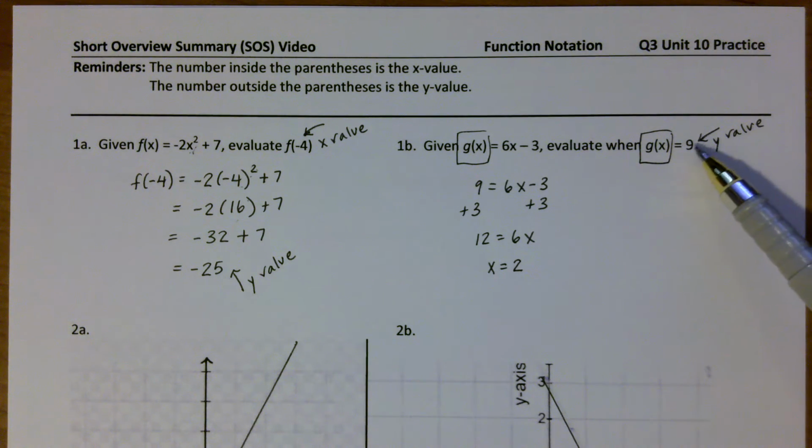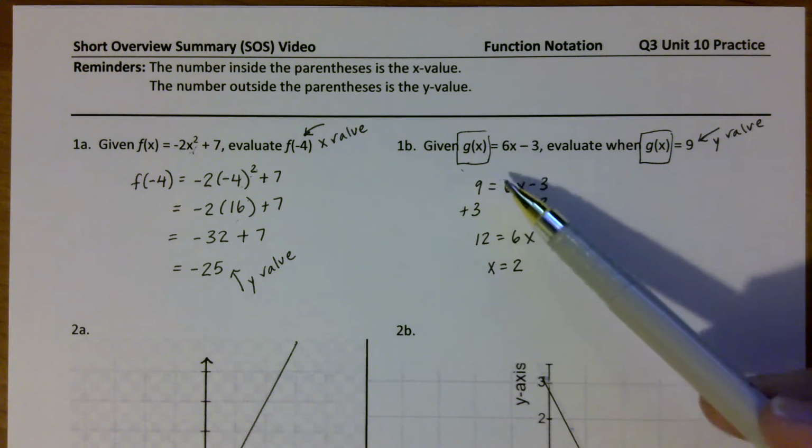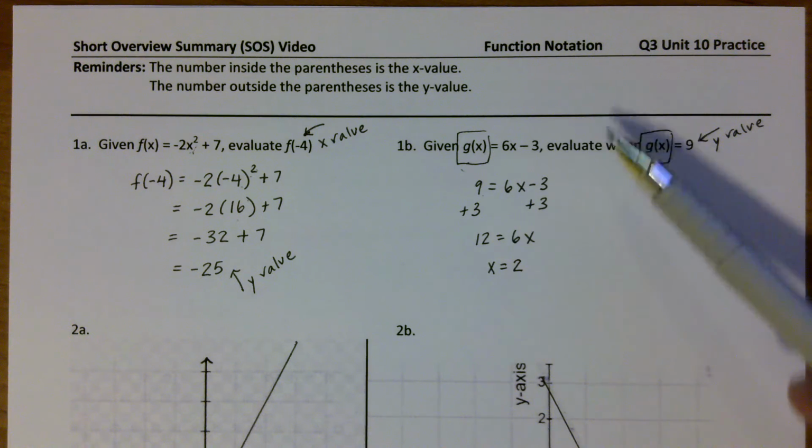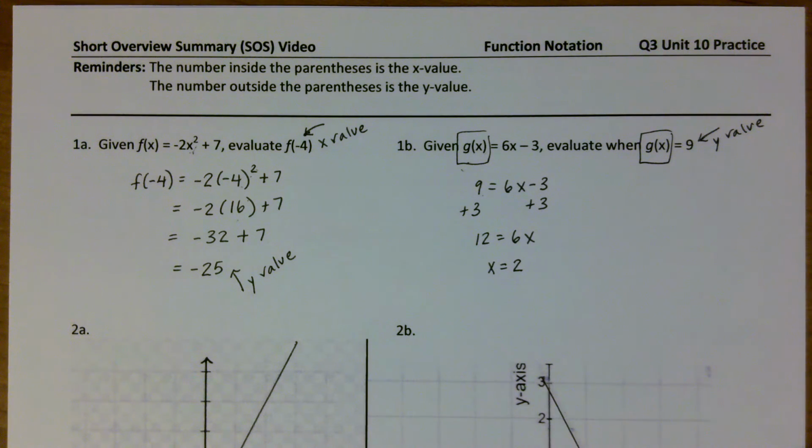Okay, so this is giving you your y value. And in place of g of x, this entire thing, we're going to put 9 and then solve for x. Add 3 on both sides, divide by 6, and you get x equals 2.